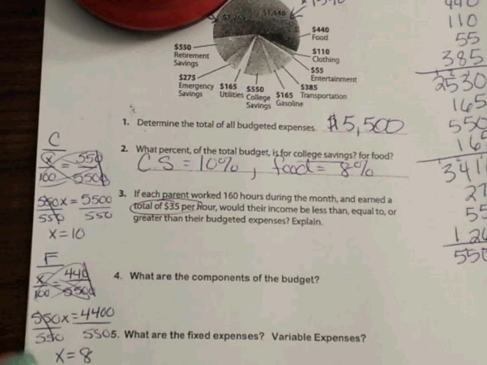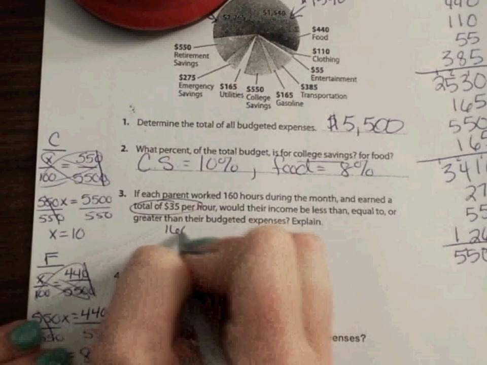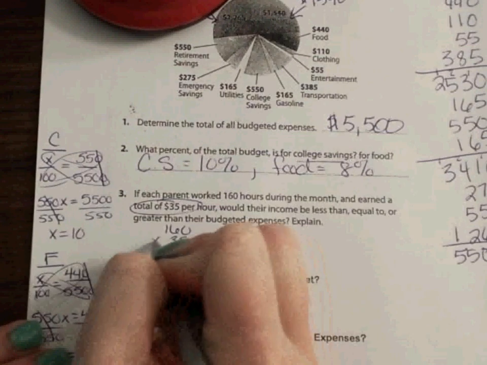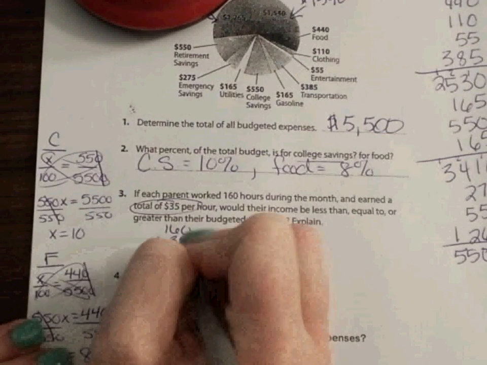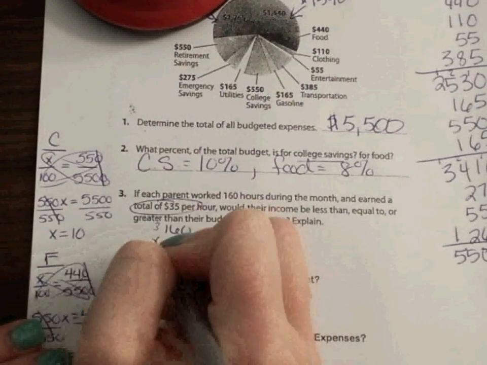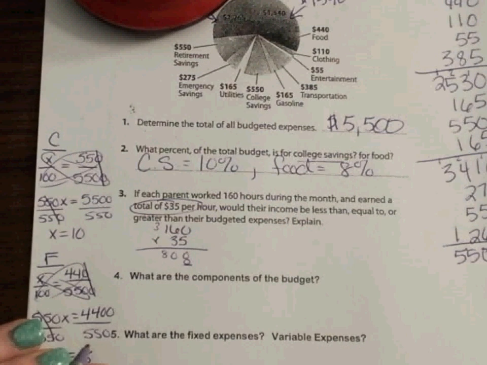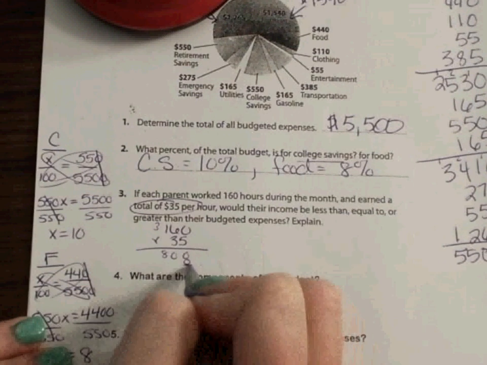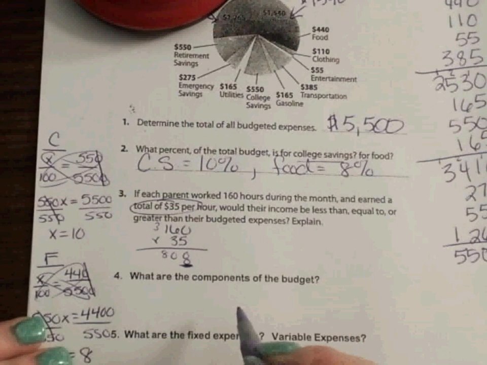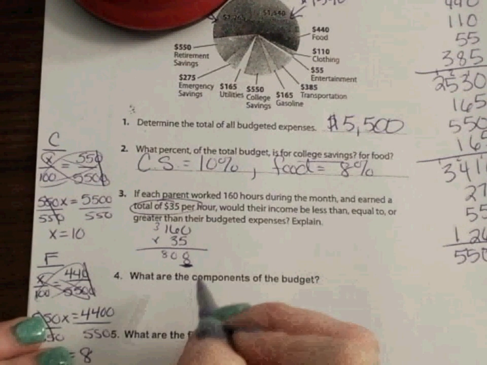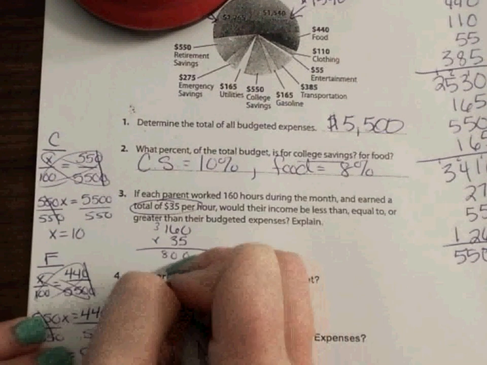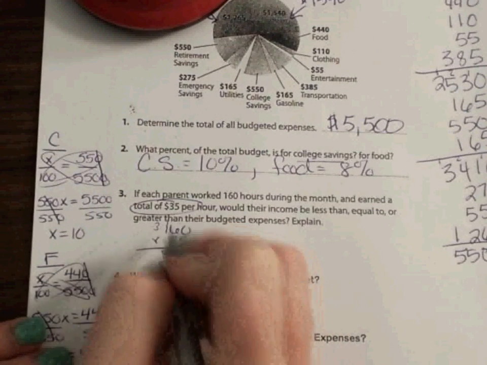So I'm going to take my total hours worked, 160, and I'm going to multiply it by my 35. So remember your zero placeholder. A lot of you guys are missing zeros whenever we're multiplying. Make sure you do something that marks that zero placeholder so you know that that's going to be the placeholder and you're not just starting to multiply again. So 18, 3.